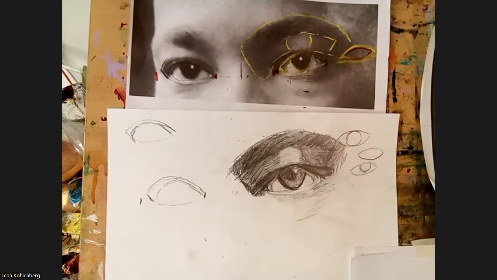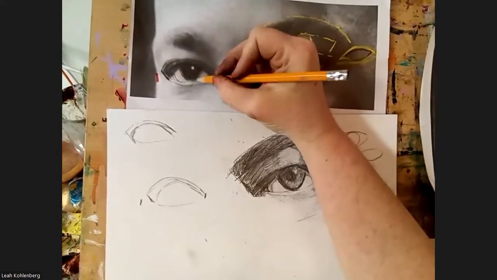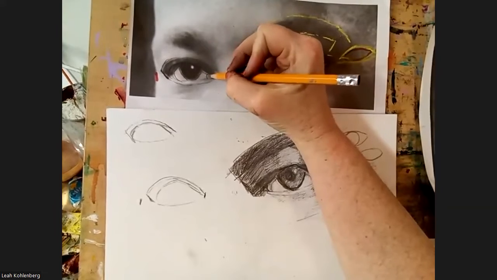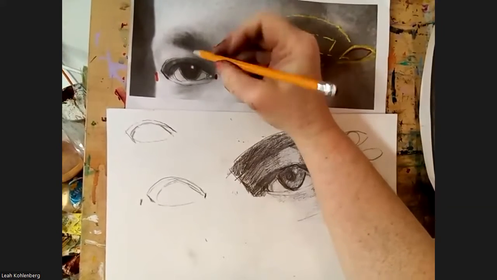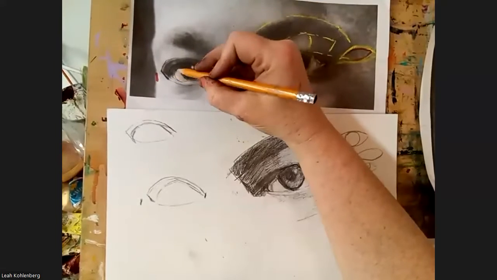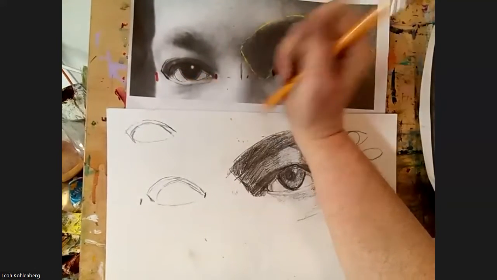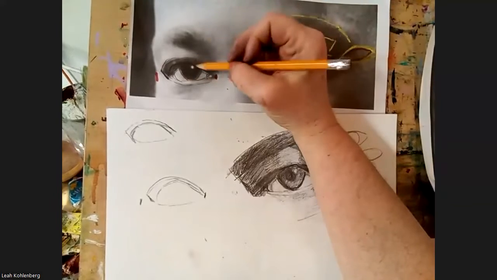It just seems so different, doesn't it? And then notice these shapes. So Mariana, I want you to pay attention to this shape and this shape as well as this shape to really get those shapes right.